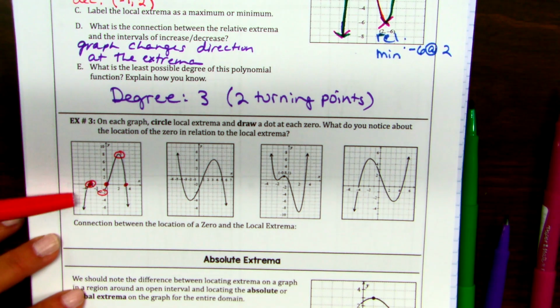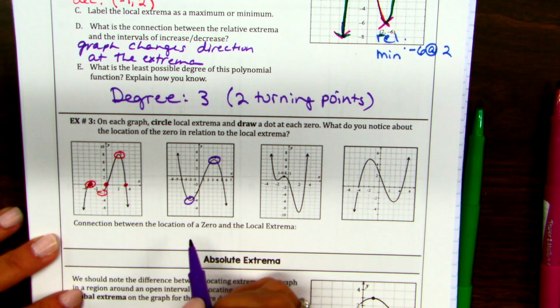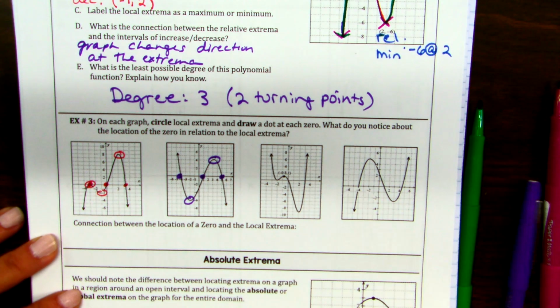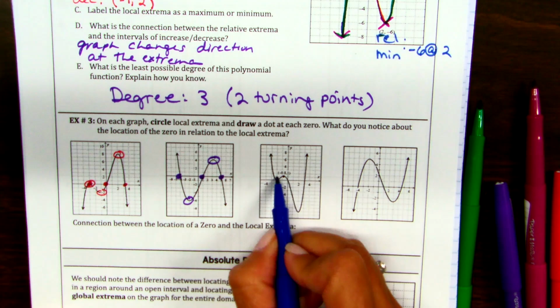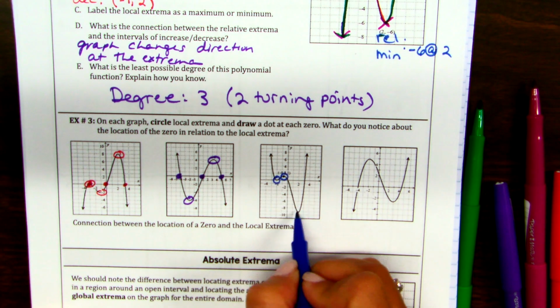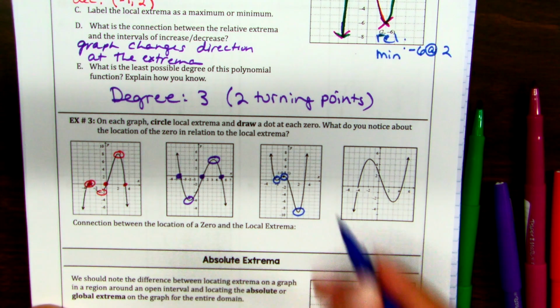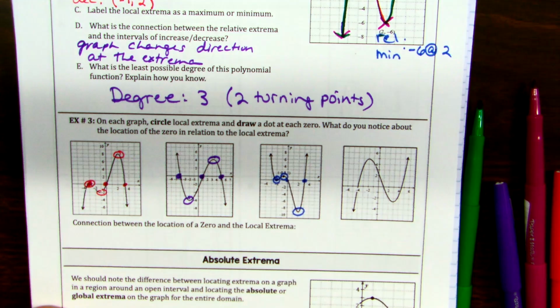Notice in this graph, we have a 0 that's also a turning point. That's okay. They can be both. Here's an extrema, here's an extrema, x-intercept, x-intercept, x-intercept. We should be able to pull these things off of a graph.